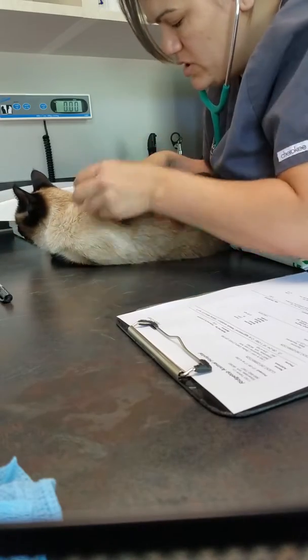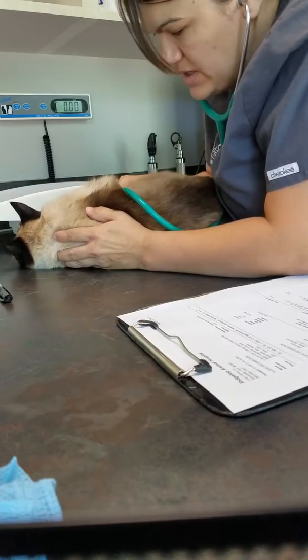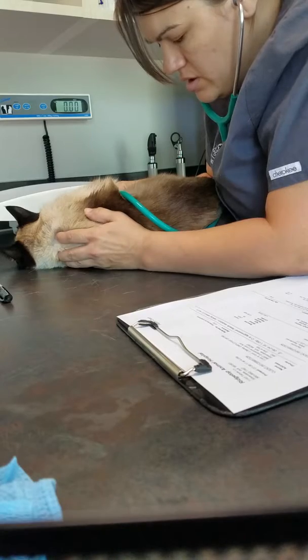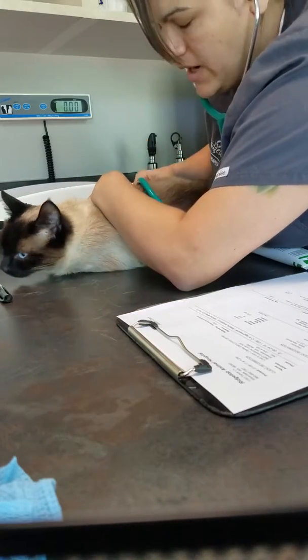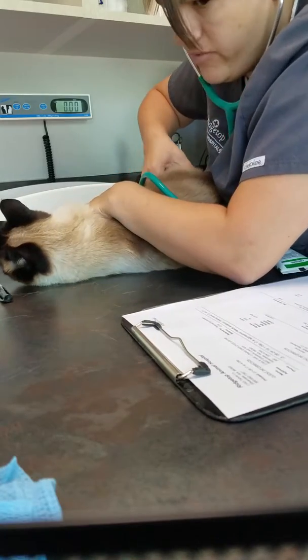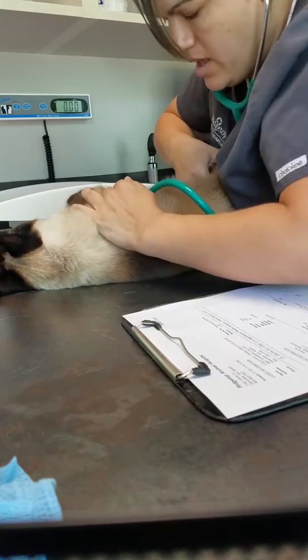And then you can move over to the tricuspid, which is on the left side. And then also while you're doing this, you can auscultate for your heart rate, and you can feel the femoral pulse back here.